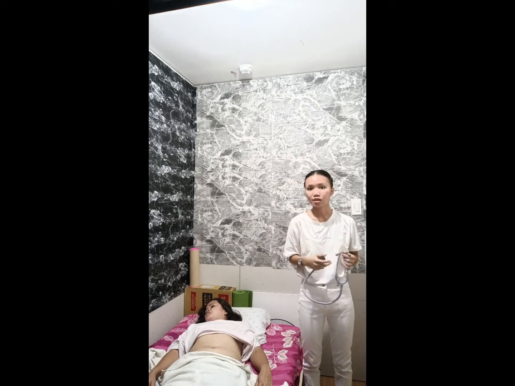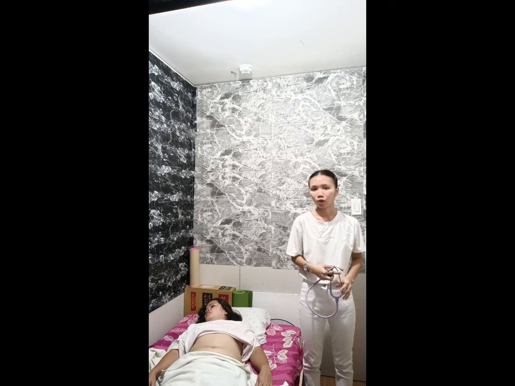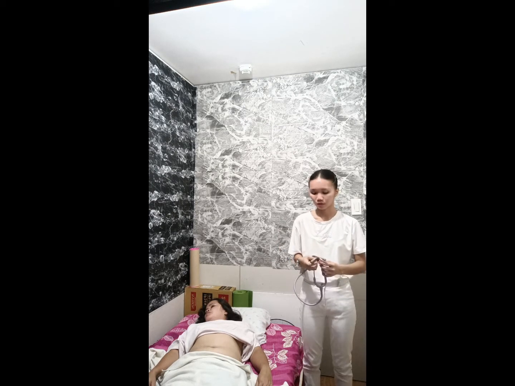And then lastly is to assess or auscultate for friction rub in the spleen and liver. So we are going to place the diaphragm of our stethoscope in the left and right lower rib cage.